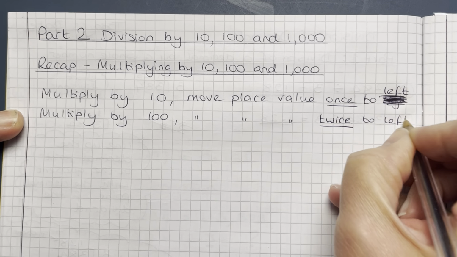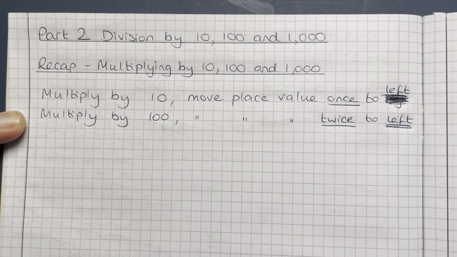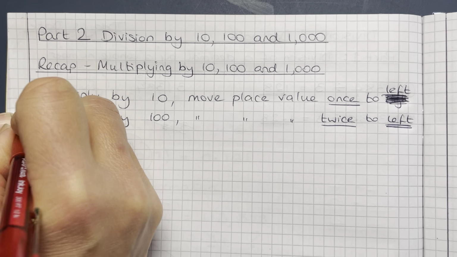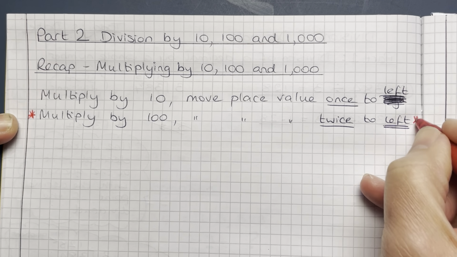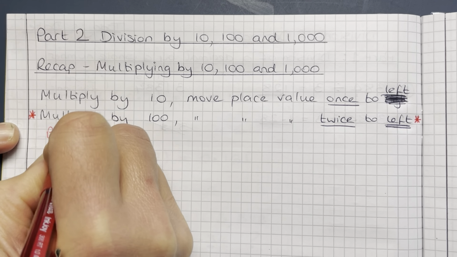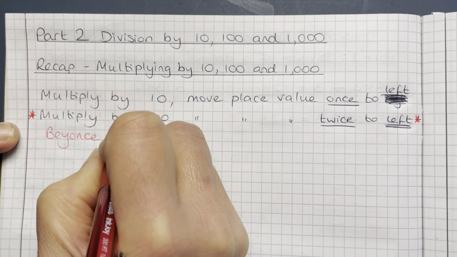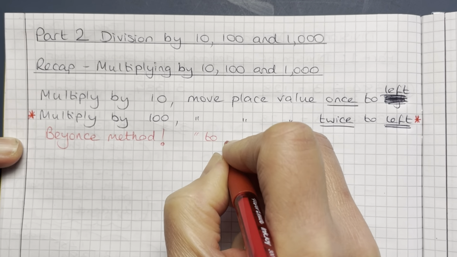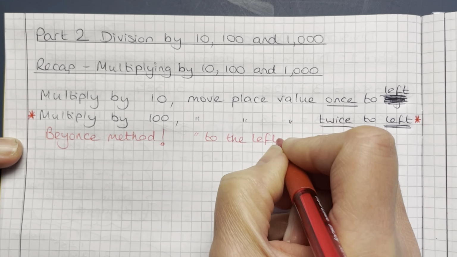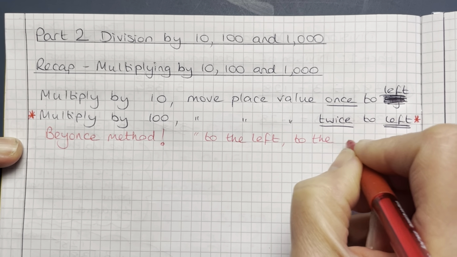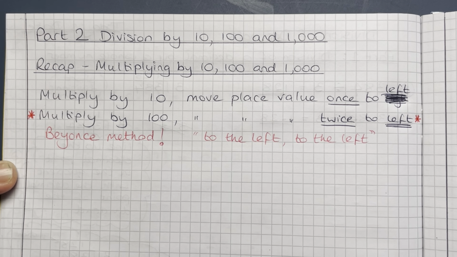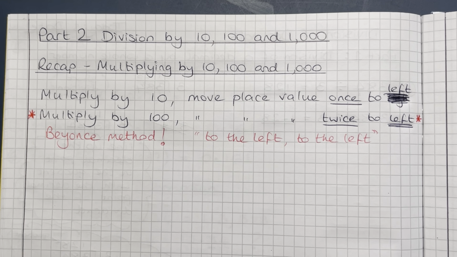to the left. Okay, and at school, and I wouldn't be crazy enough to sing it, but at school we call this particular one the Beyonce Method. Because, and I'm not going to sing it, but I'm singing it in my head, because we move the place value to the left, to the left. Okay, I'm going to leave it there.